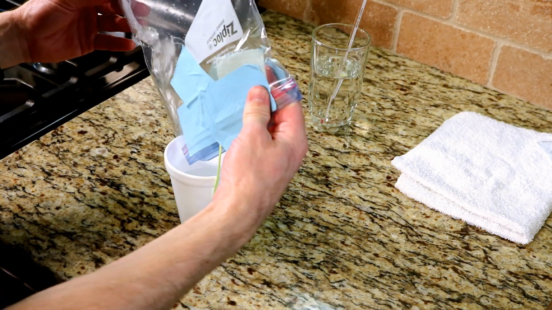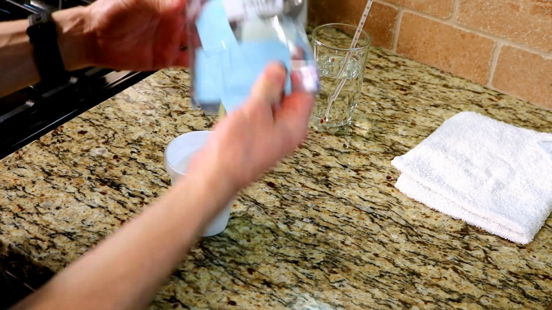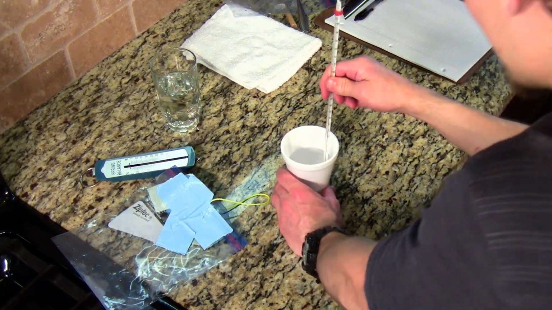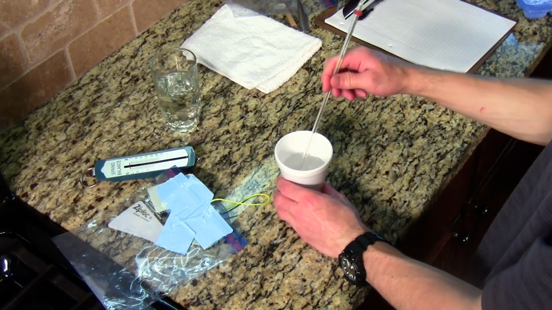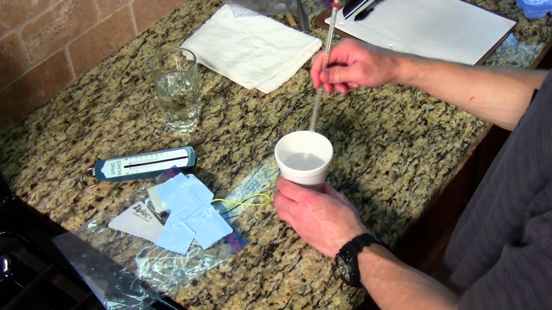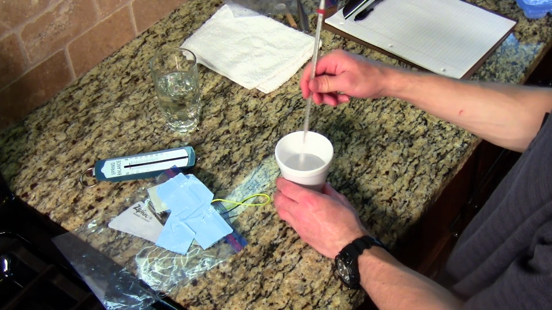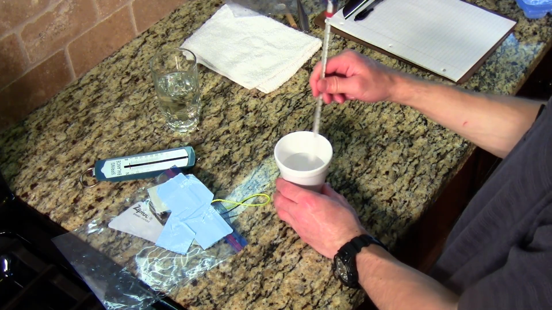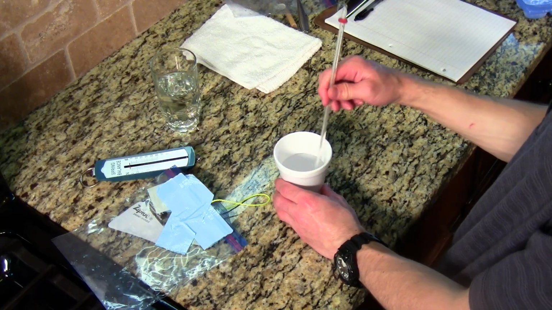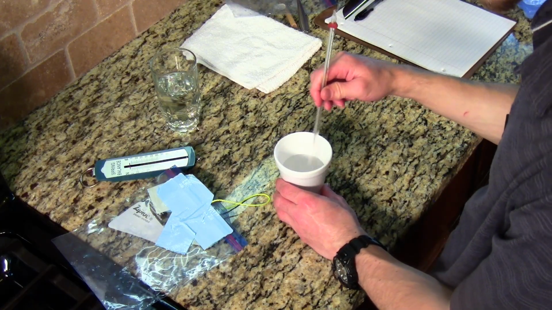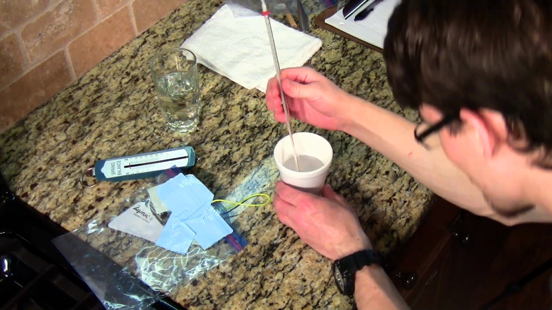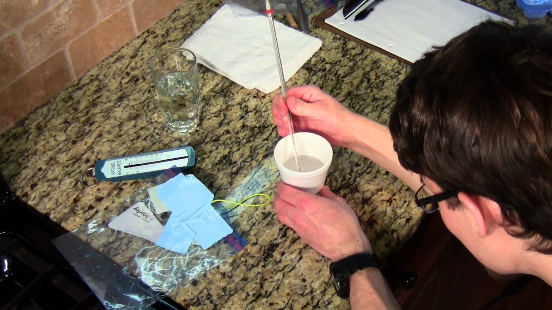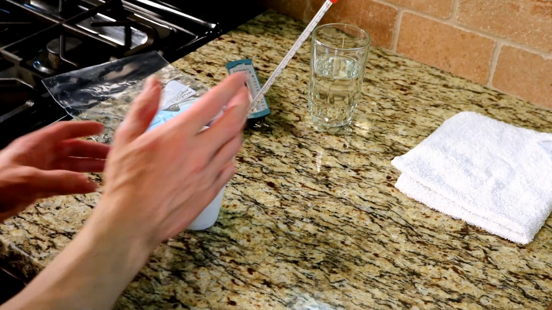I'm going to dump this into my cup of water, put the thermometer in there, and start swirling it, and just watch. So you need to see exactly when the ice is all melted, and at that point record the final temperature. Okay, ice is all gone, and the final temperature is 16 degrees. So that's my final temperature.